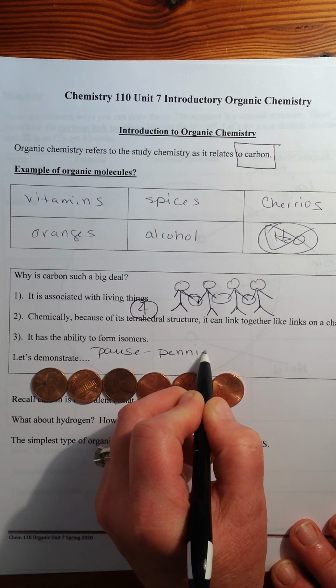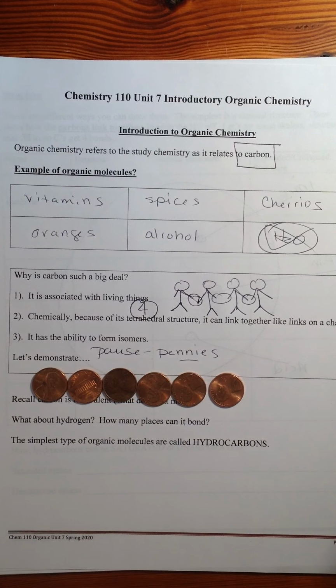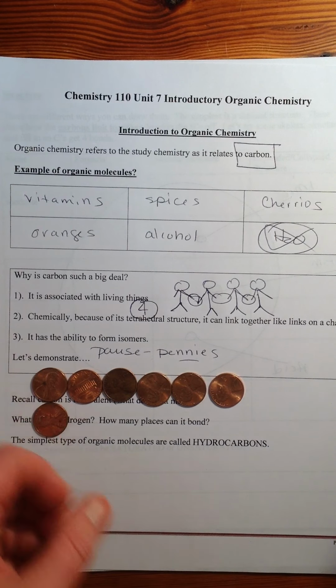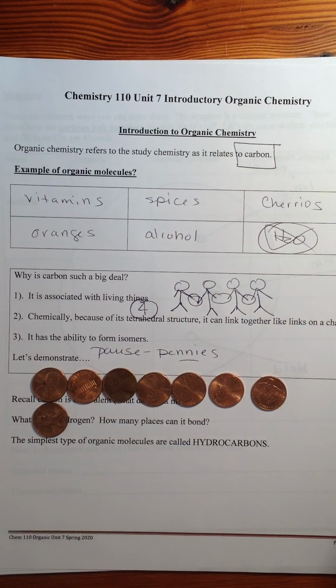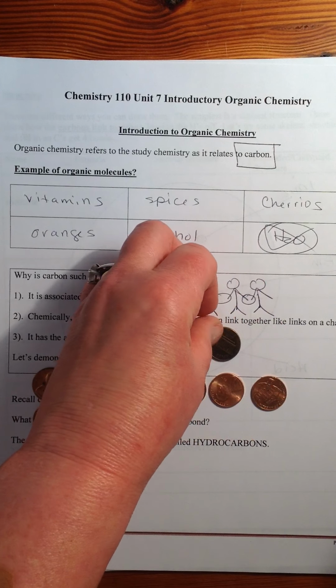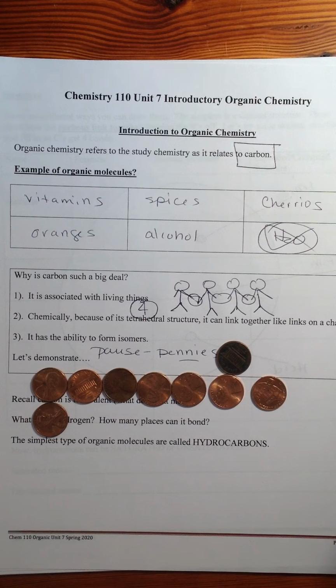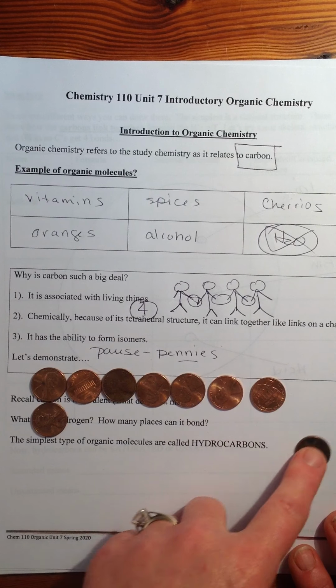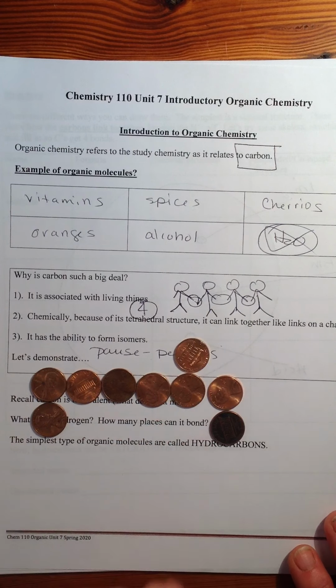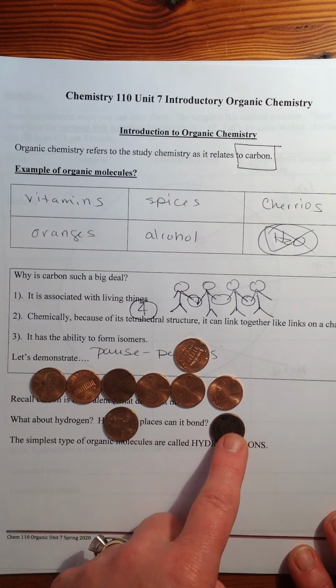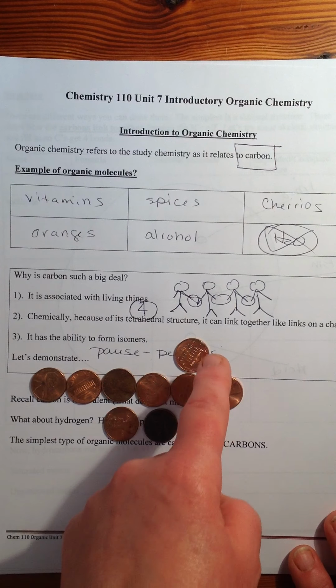Get yourself some pennies or something else that can emulate a carbon, so I'm going to grab a few more. Okay, so I'm just going to keep adding. And what you want to do is move these carbons around so that you get a new longest continuous carbon chain.